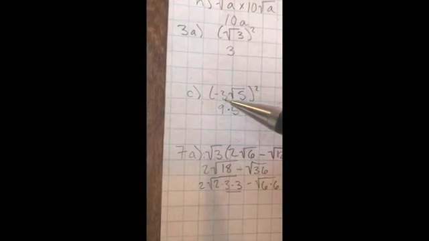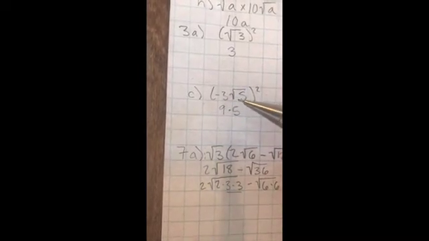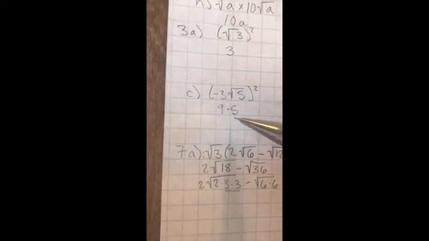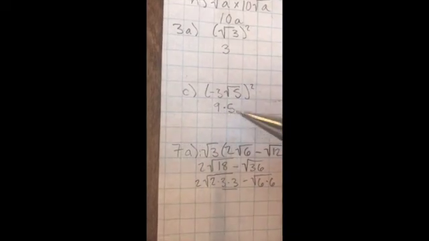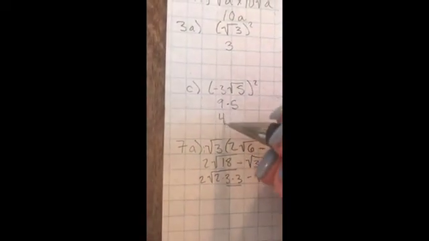When you square a -3, it becomes 9. When you square the root of 5, it becomes just a 5. So then we multiply 9 times 5 is 45, and that's all you do there.